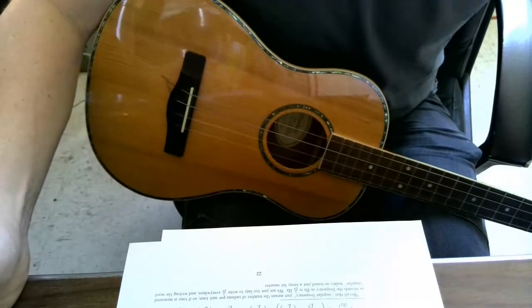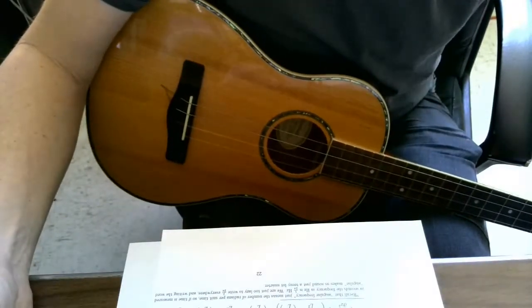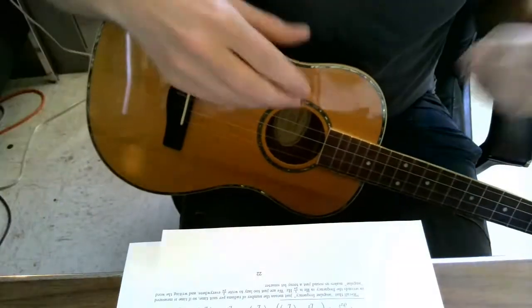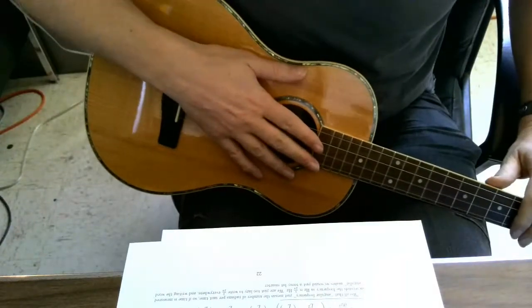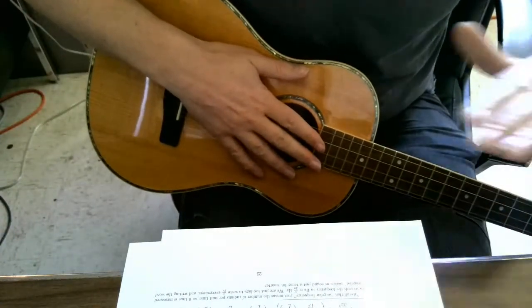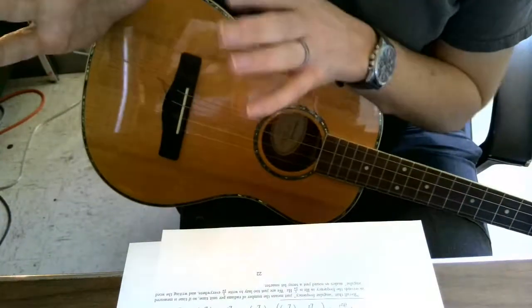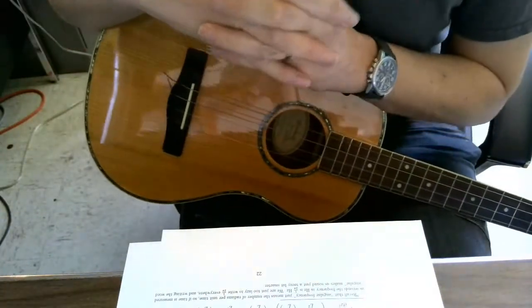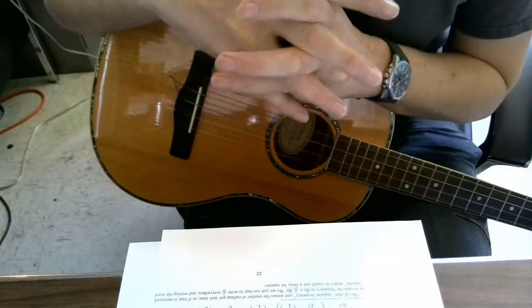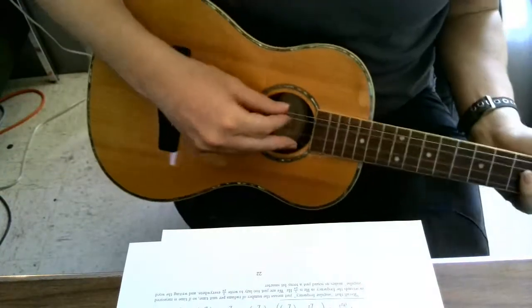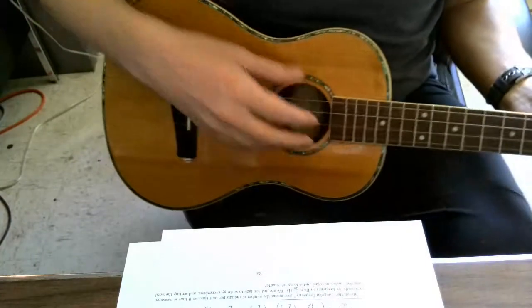So what we're getting is all the different frequencies, all the different overtones. We get the bass frequency, and we also get other overtones.